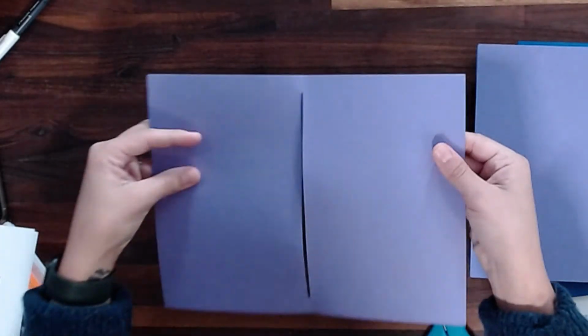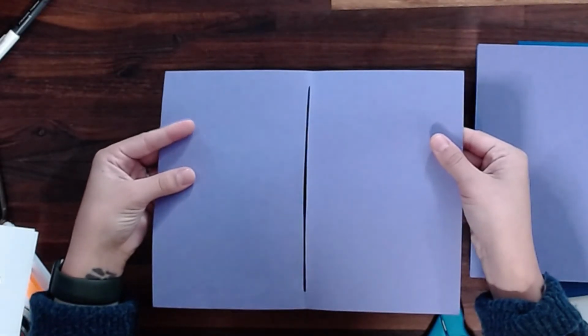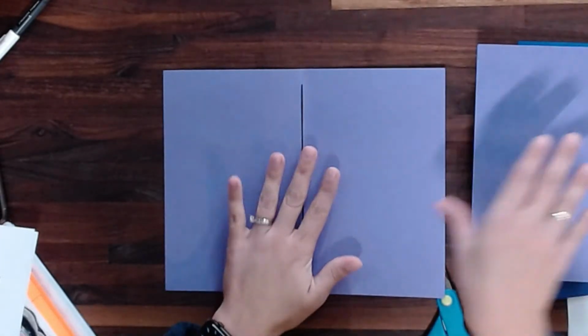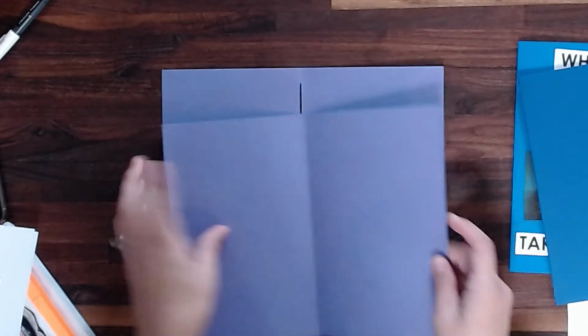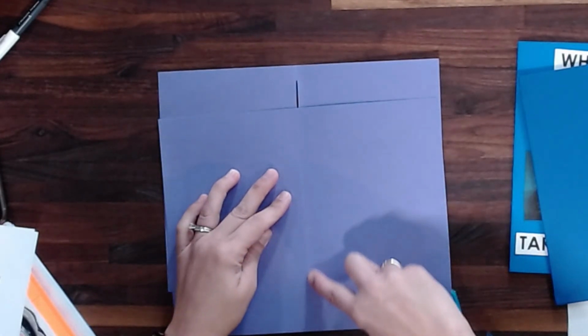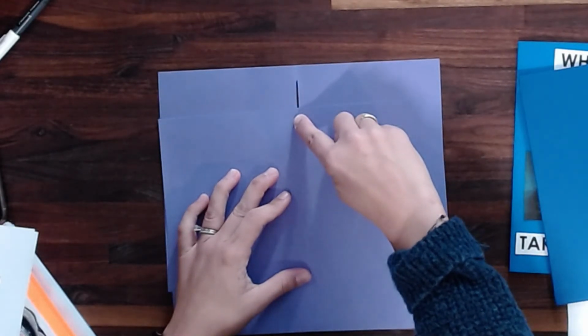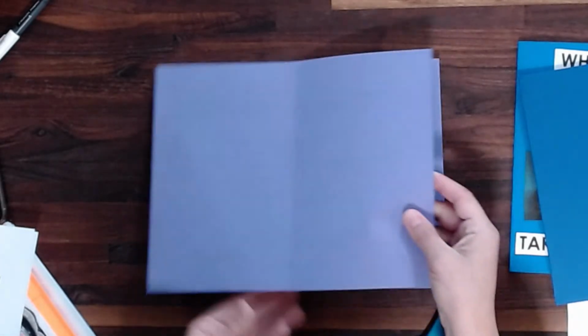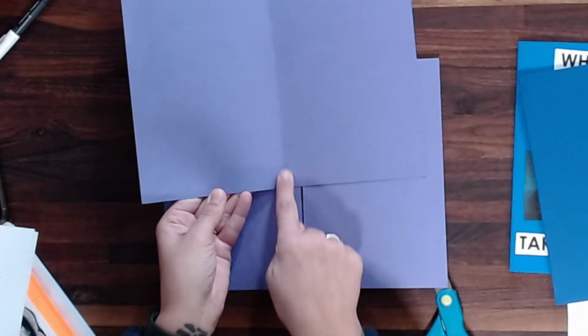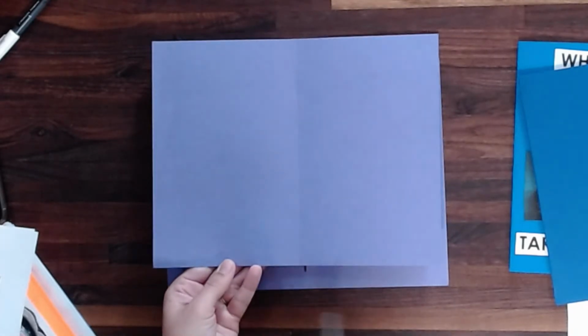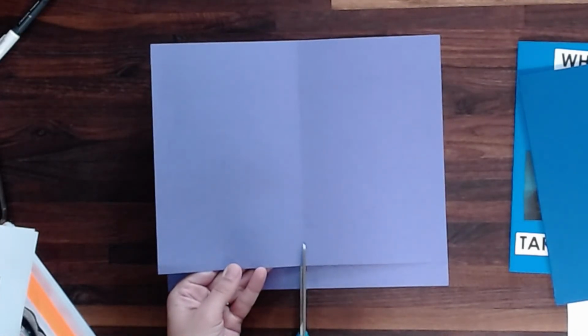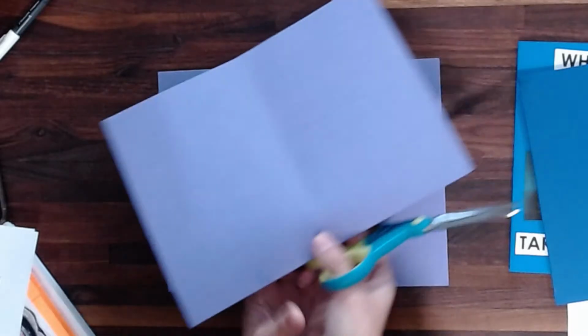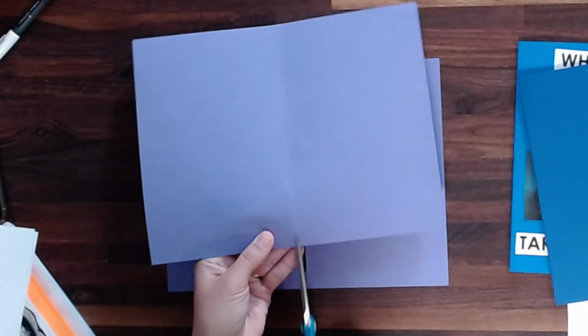So now you're going to see that I have a nice little slit here. And now with this next piece, I don't want to cut the middle part, but I'm going to cut a slit here and a slit here. So the slit that I have here, I want to cut that same amount. So I'm just going to cut a slit, and I'm going to turn it around and cut another slit.